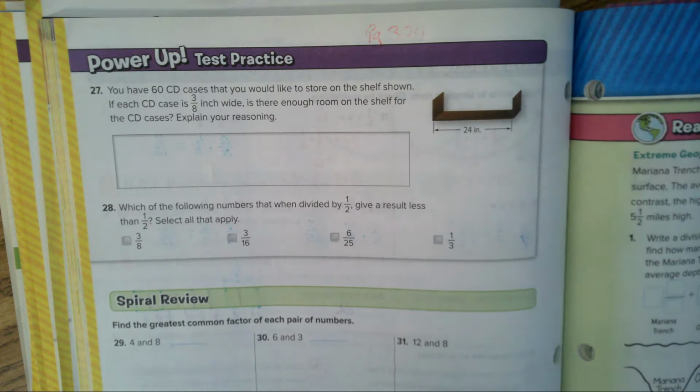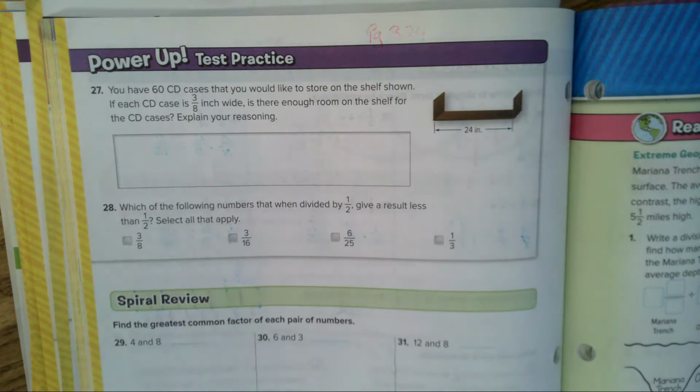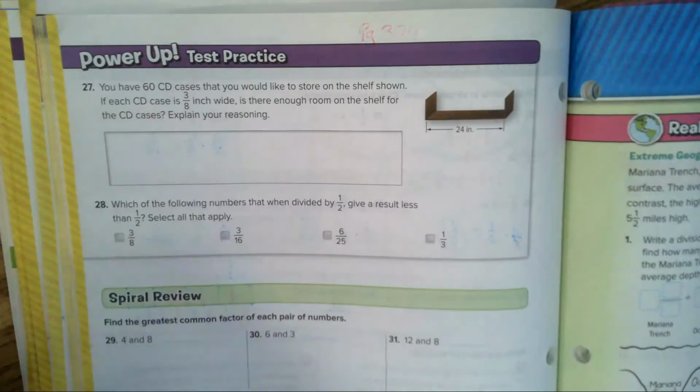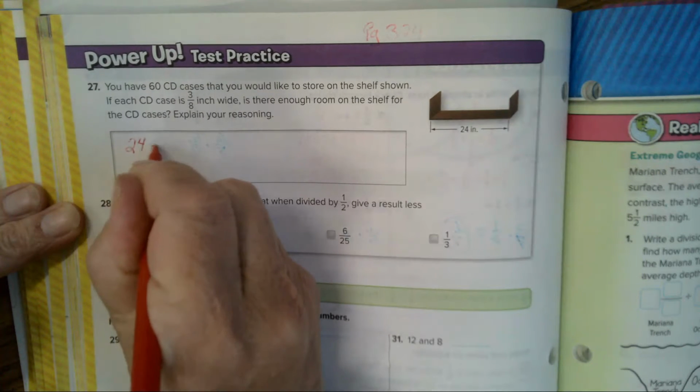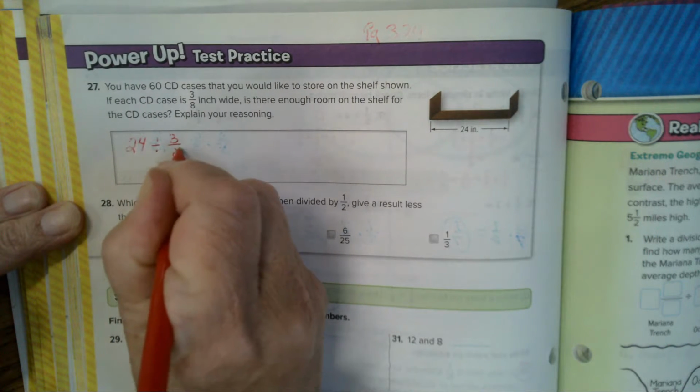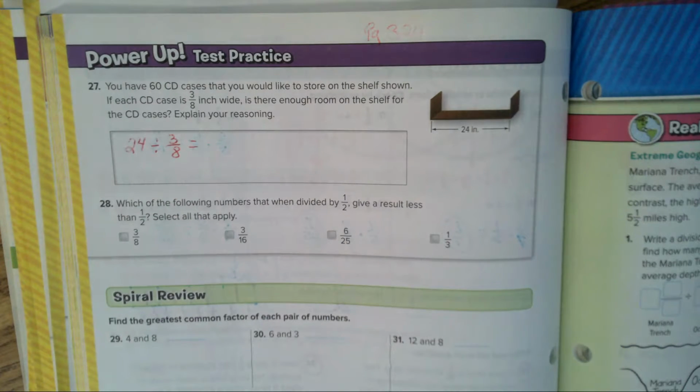It says you have 60 CD cases, which none of you own anymore because those are dated, that you would like to store on the shelf shown. Okay, there's a shelf. If each CD case is 3/8 of an inch wide, is there enough room on the shelf for the CD cases? Explain your reasoning. Well, that's 24 inches, and we're going to divide 24 inches by 3/8, okay? And let's see if there's going to be enough room.